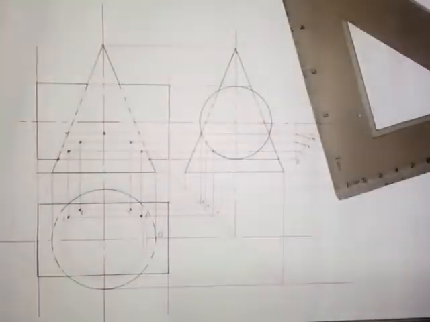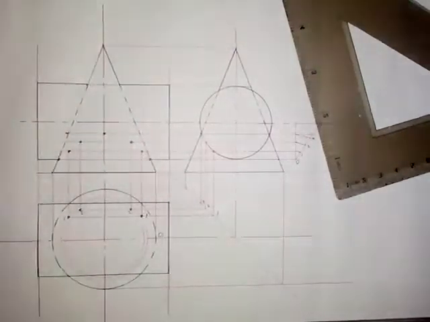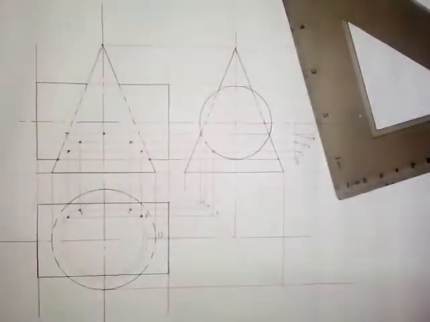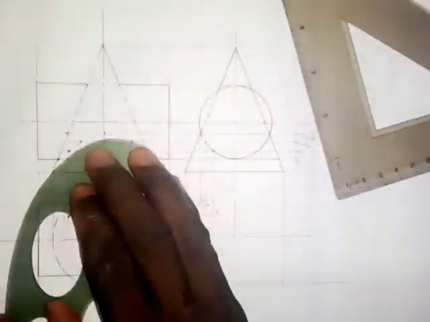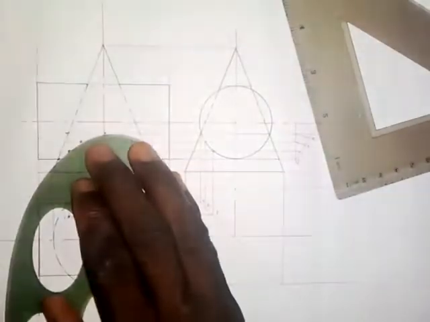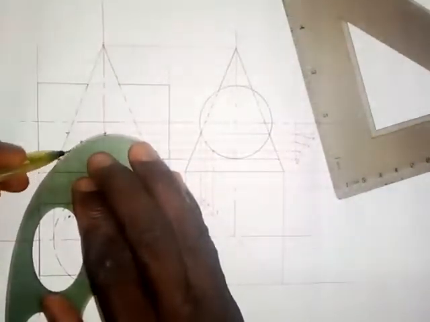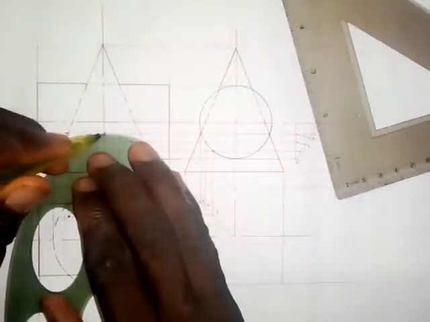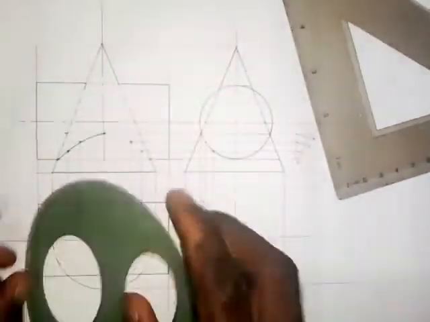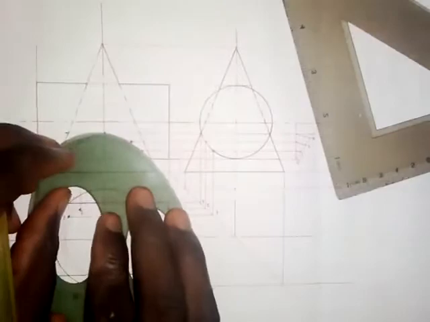The next thing I'm going to do now is to use my French curve to join these points together so that we can obtain the curve of interpenetration down here. So this is it. Join this together like this. Then I will also join this together.